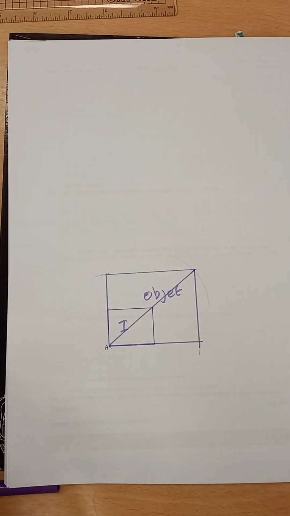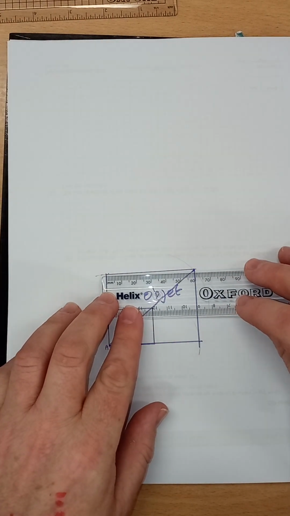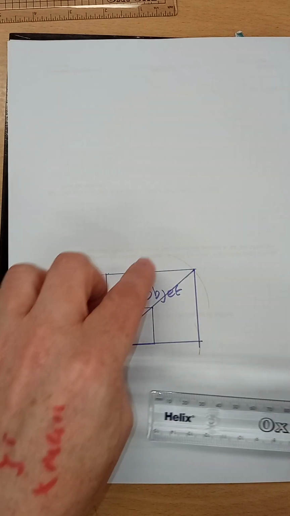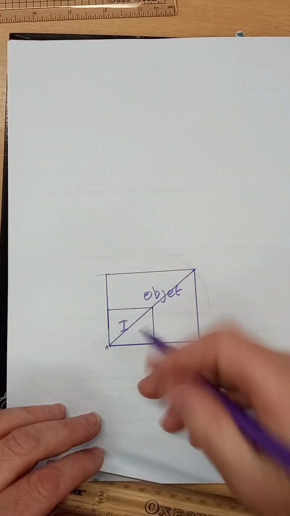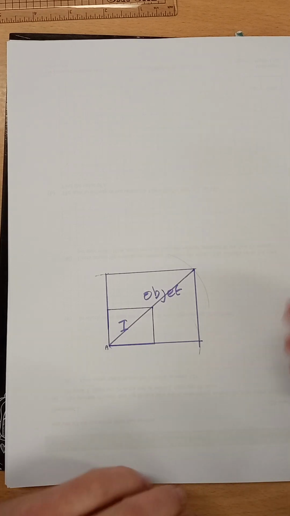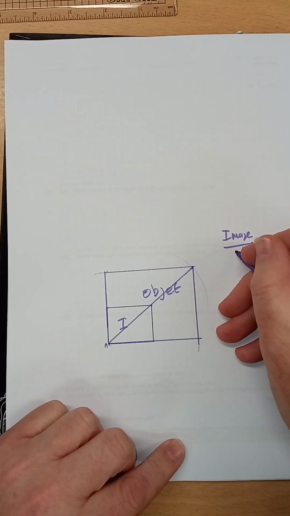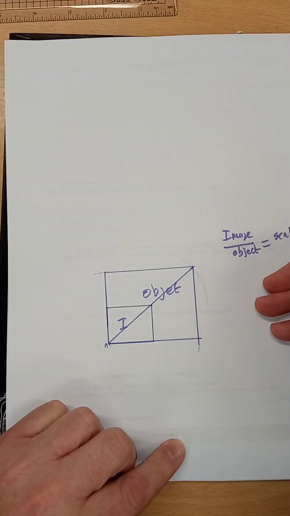If I want to figure out how it's been scaled, all I do is measure one side, let's call that 60, and then measure the corresponding side on the image, 30. So image divided by object is equal to scale.